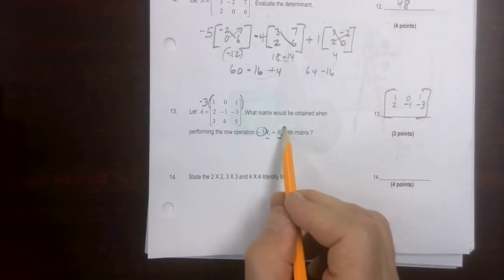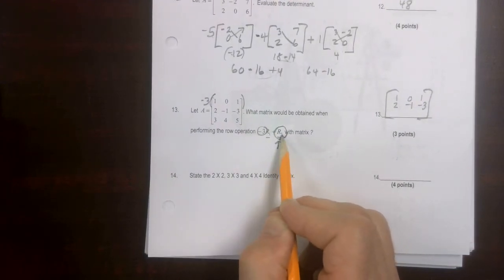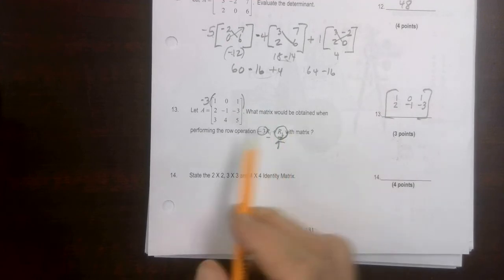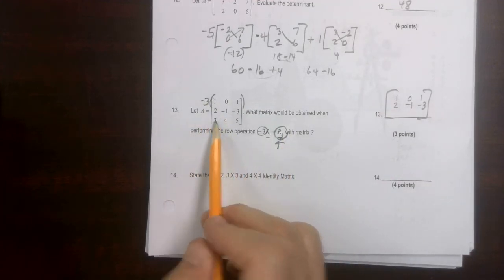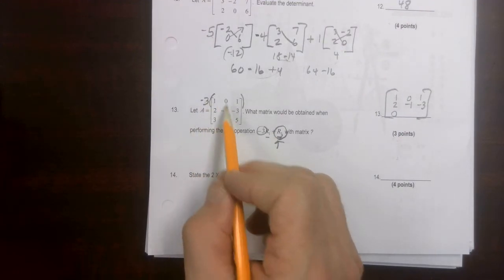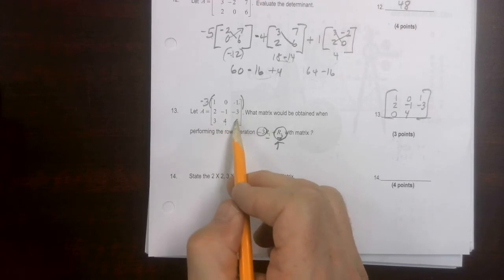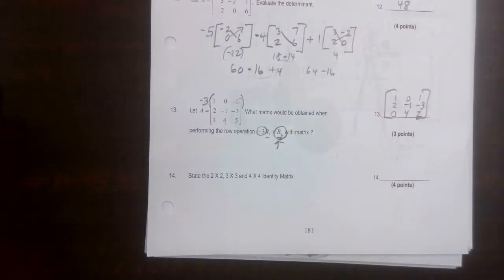We know that because this is saying that R3 is the only row that's going to change. So this times this plus this, 0. Negative 3 times 0 is 0, plus 4, 4. Negative 3 times 1 is negative 3, plus 5 is 2. And that would be it for number 13.